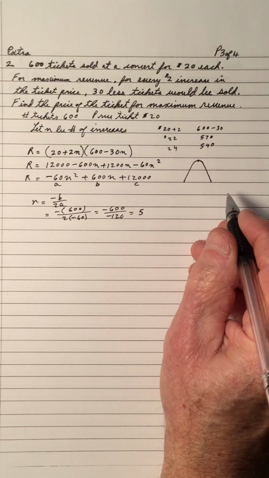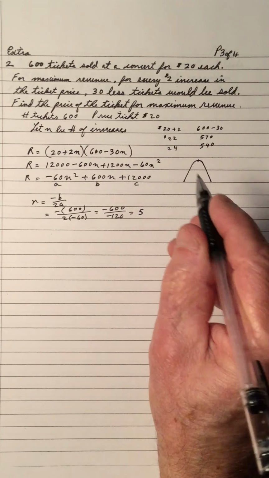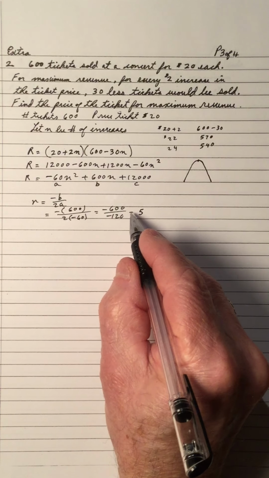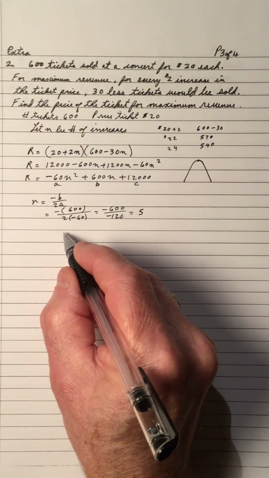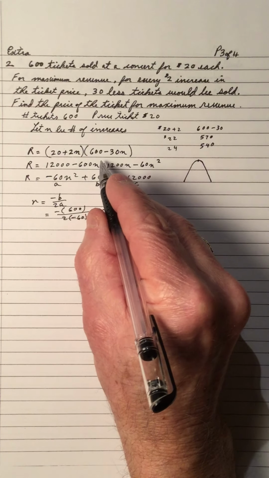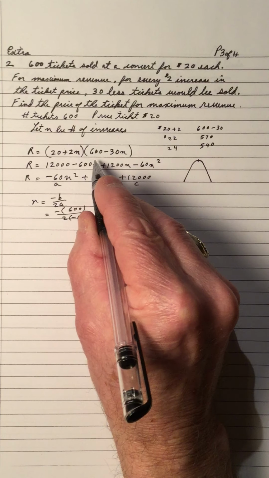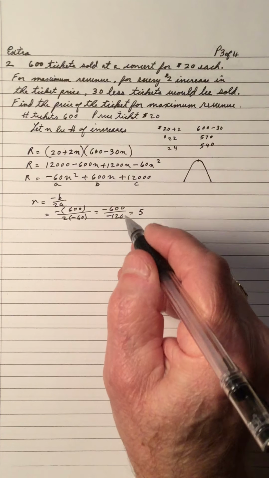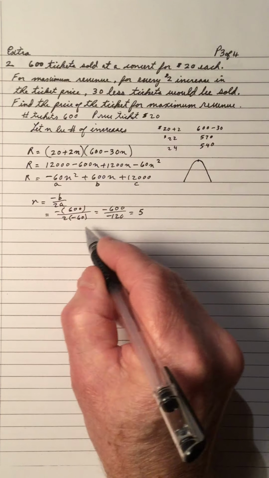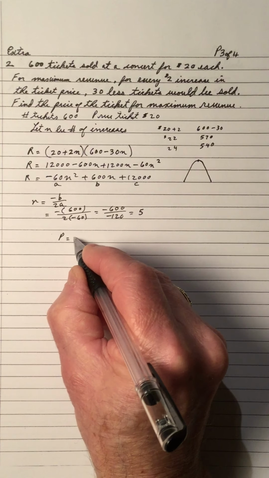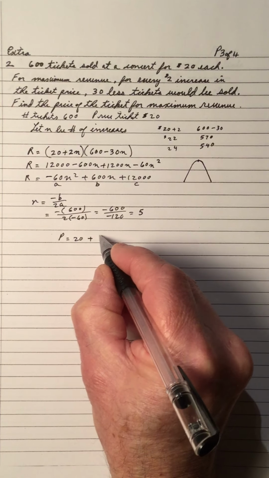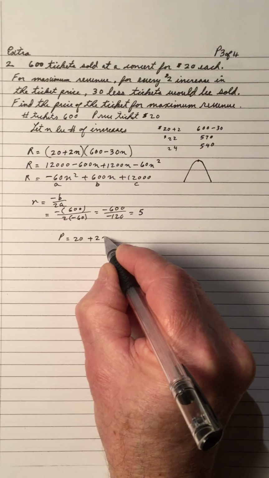So there's 5 increases. So to find the price of the ticket, we said the ticket price was 20 plus 2n.